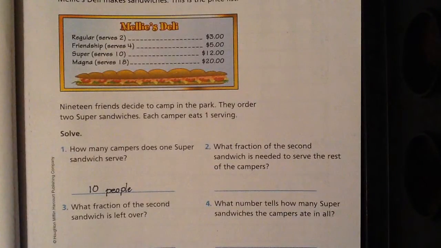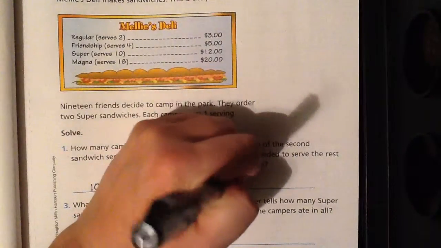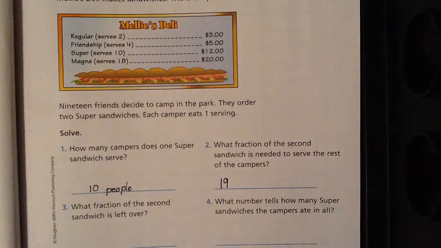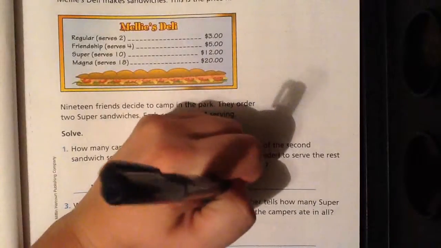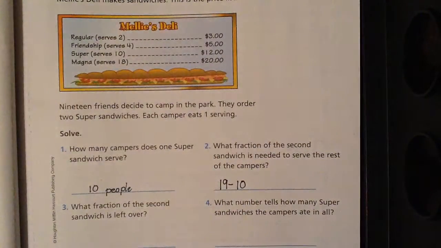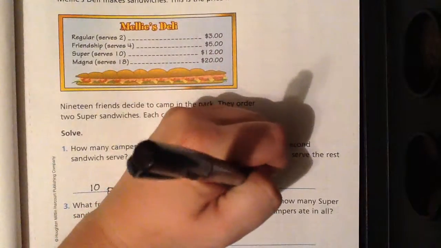So to find the fraction of the second sandwich, I need to write the equation. How many did I start out with? I start out with 19. How many people can eat 1 sandwich? 10. So I'm going to subtract 10 from my 19, which gives me 9.